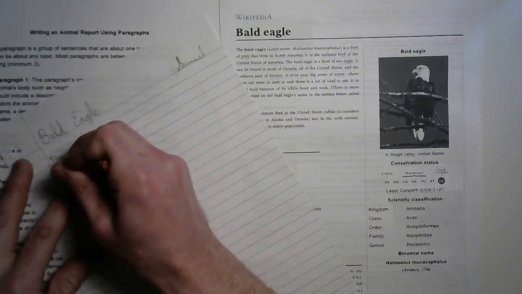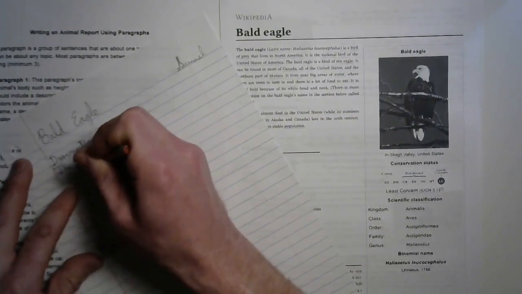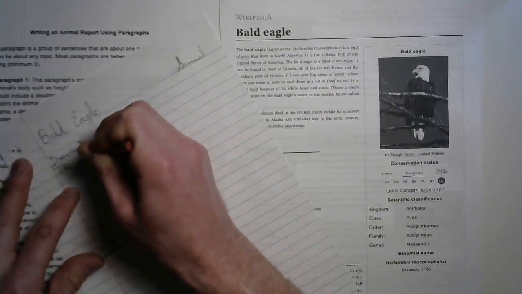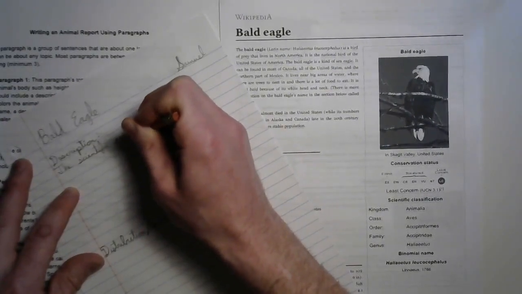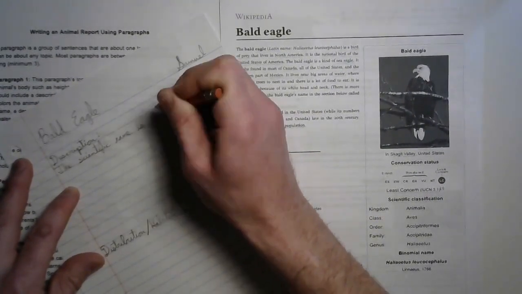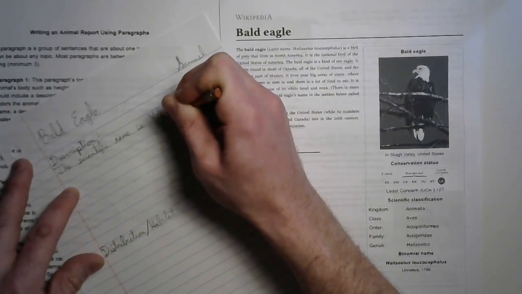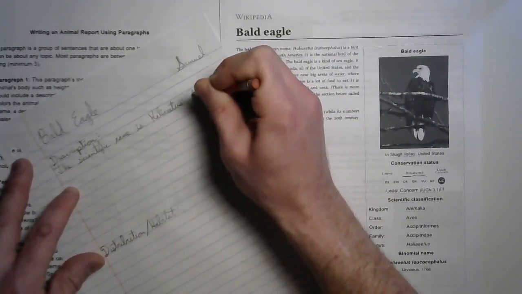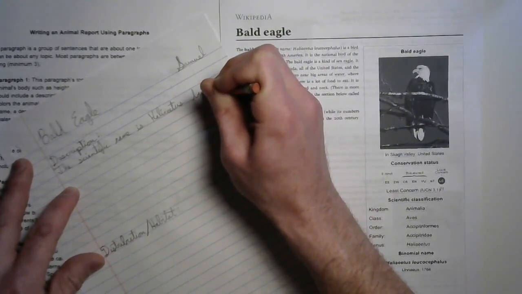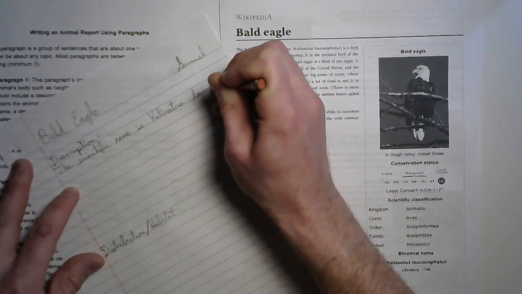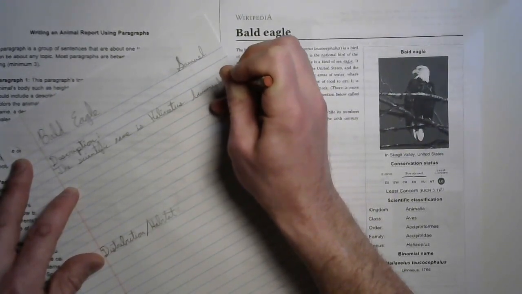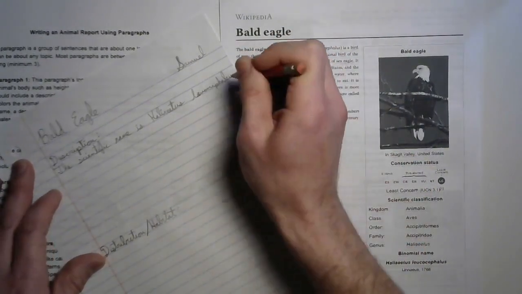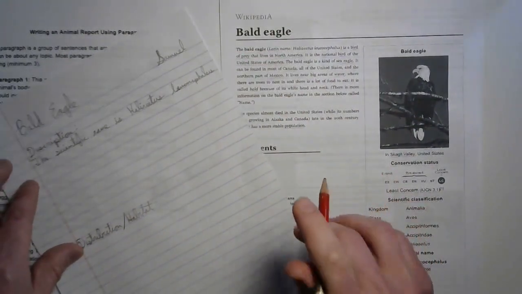So, the scientific name is Haliaeetus leucocephalus. Cool. Now I'm going to look for more things about this.